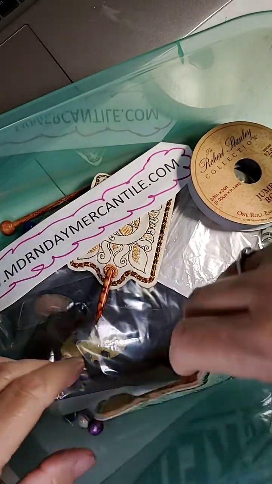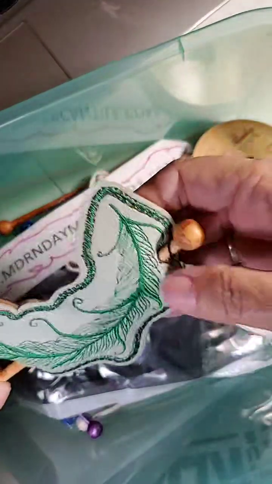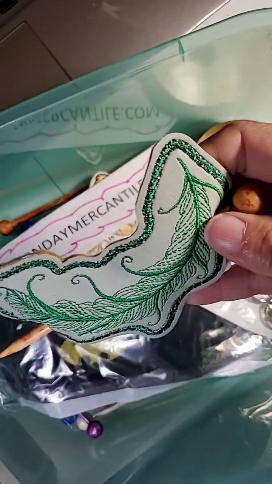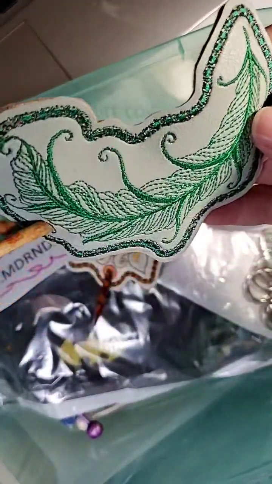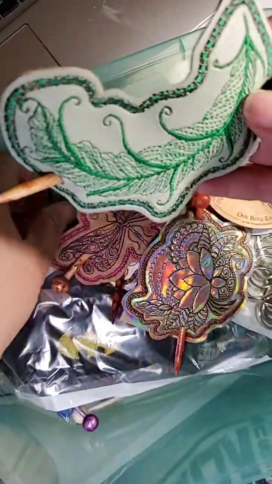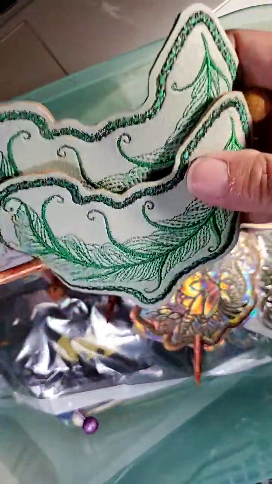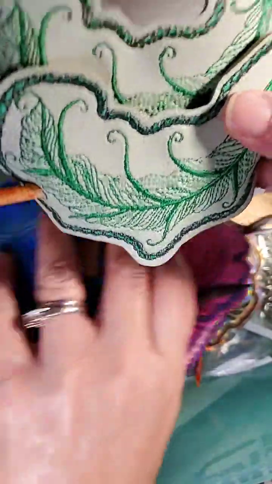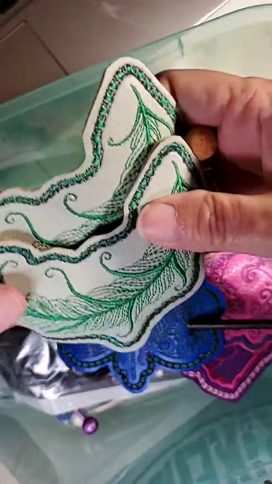Excuse me. All right, so here I see another feather. So this feather, it looks like I do have two of these. So let me validate. Yep. And they each have a painted stick. These are the items I just reviewed.